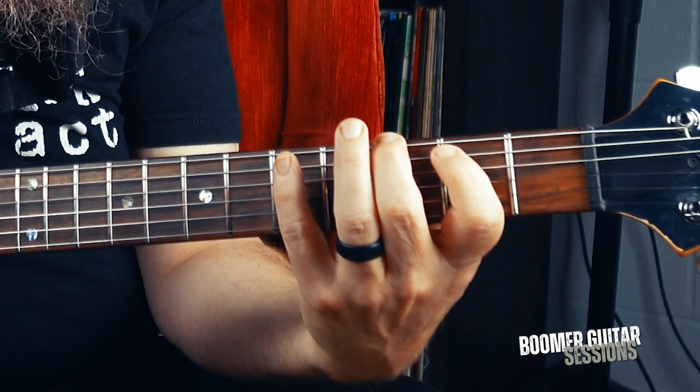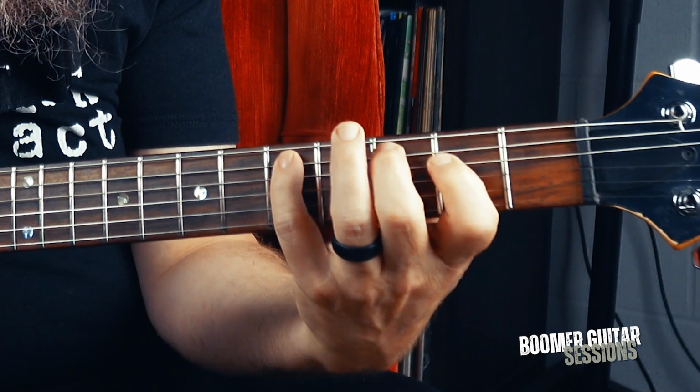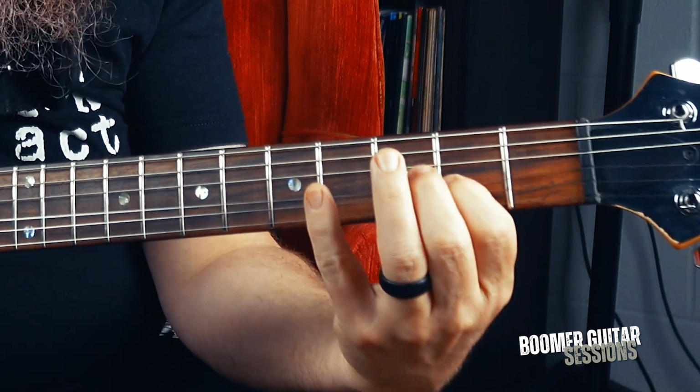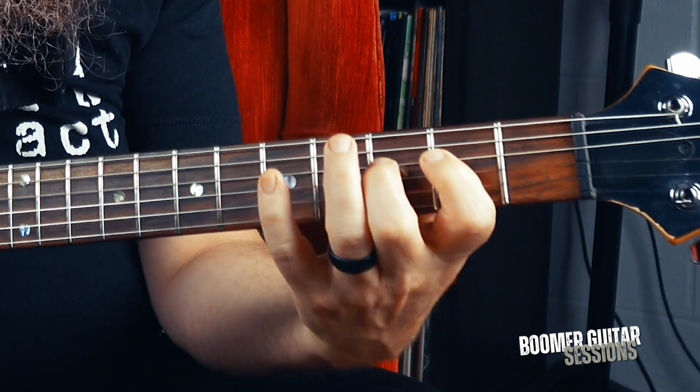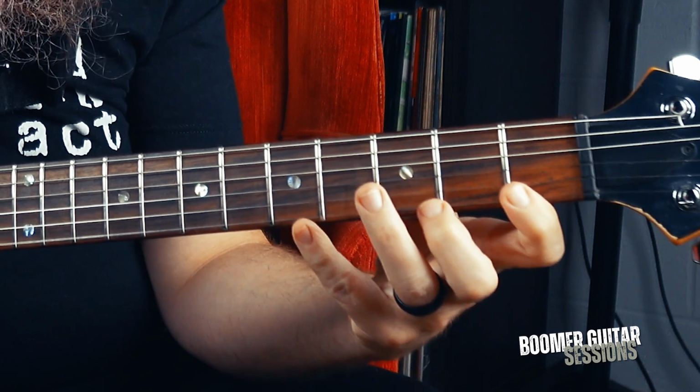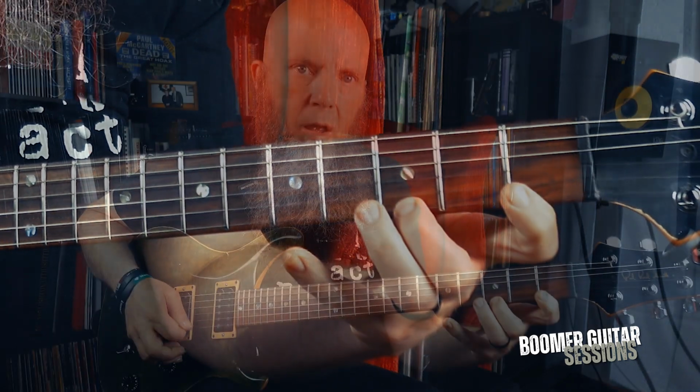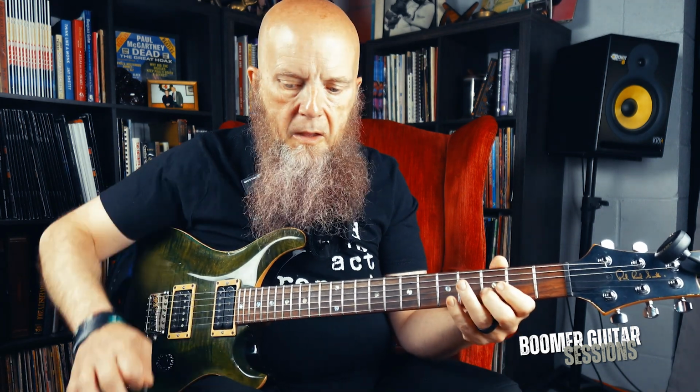This is the most obvious thing we can do. All right. Now, there's some ways around this. We can play the Mixolydian scale. Things that we can do with a Mixolydian scale.